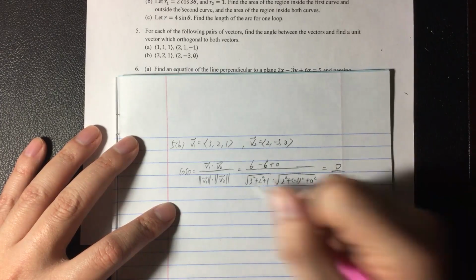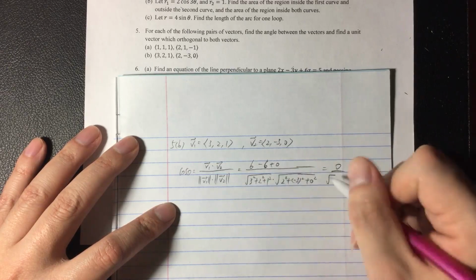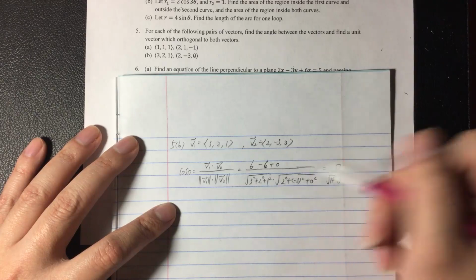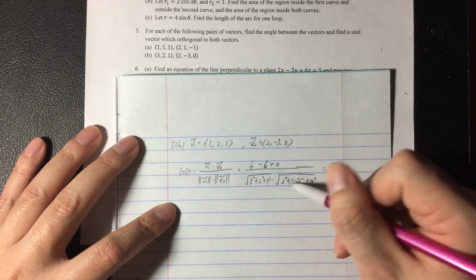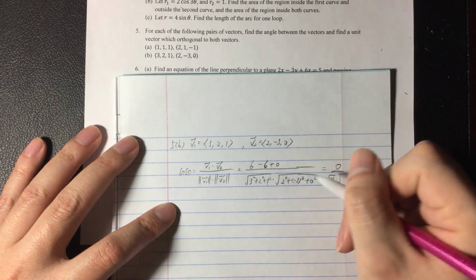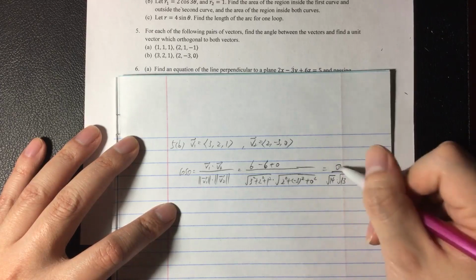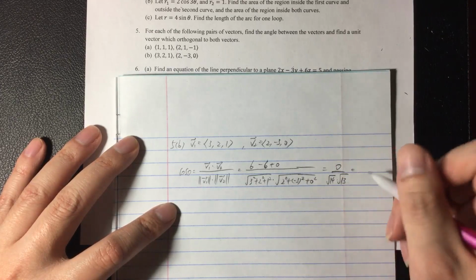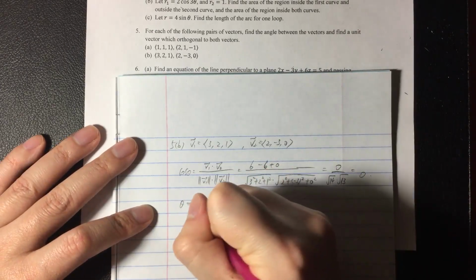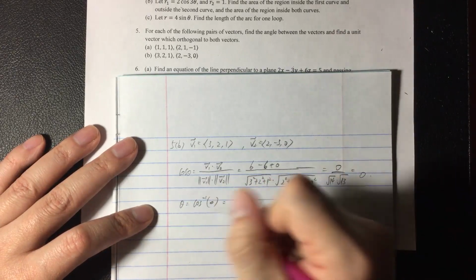In the denominator, 3 squared is 9, 2 squared is 4, 1 squared is 1, that's radical 14, times another square root of 2 squared is 4, negative 3 squared is 9, 0 squared is 0, 4 plus 9 is 13. 0 over radical 14 times radical 13 is 0. So cosine of theta is 0. That means theta is inverse cosine of 0. Inverse cosine of 0 is 90 degrees.